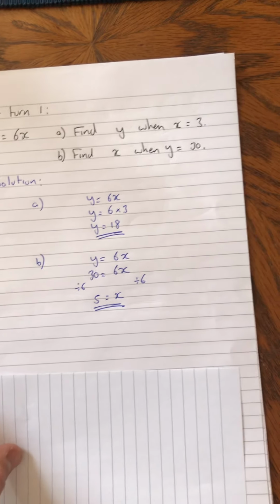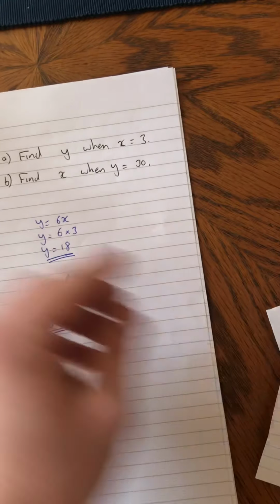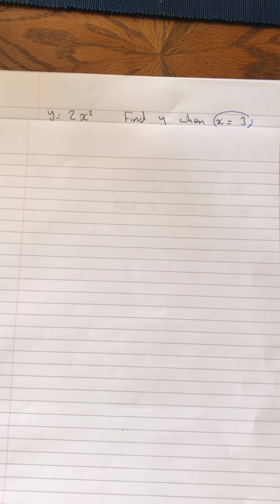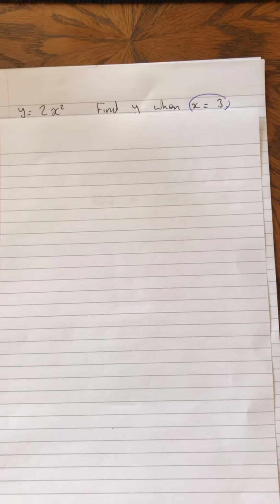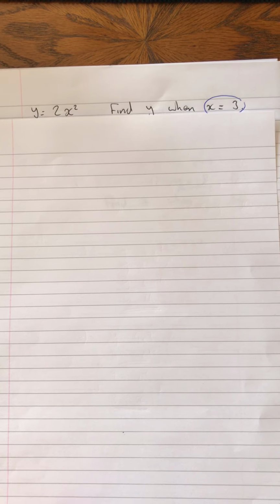Okay? Now, that's one kind of question, but we did also mention at the top of the previous page that direct proportion can look a bit like this. Now, we haven't found equations that look like this yet, and we will move on to that, but it follows a similar sort of process, so we may as well practice substituting into it now whilst we're substituting into linear equations as well.